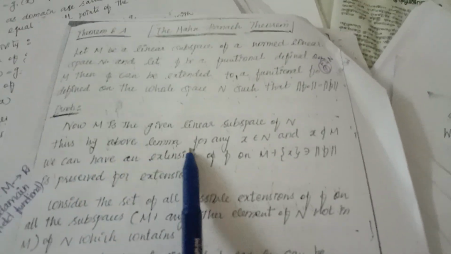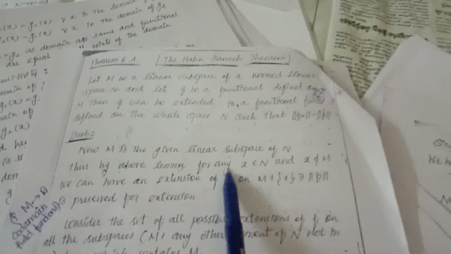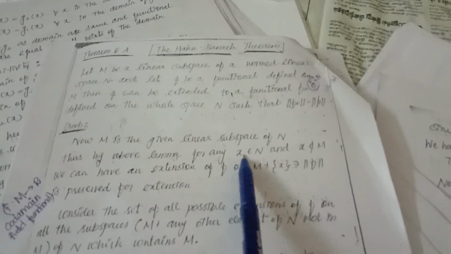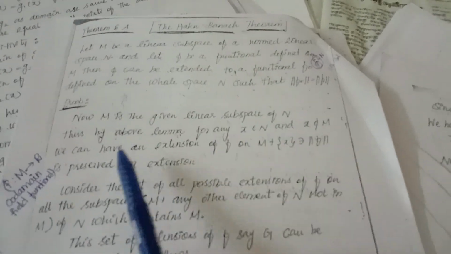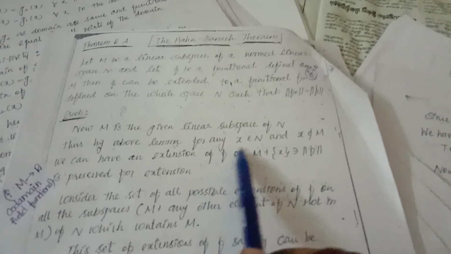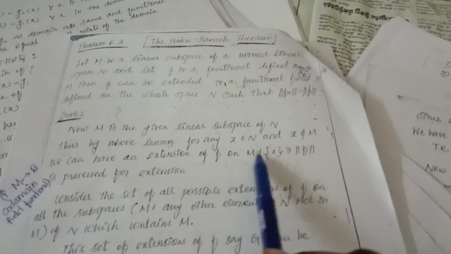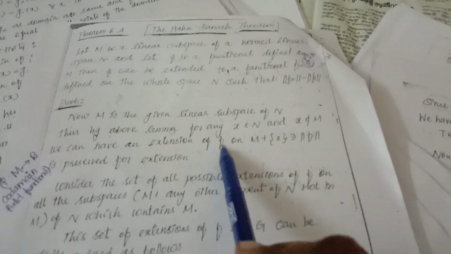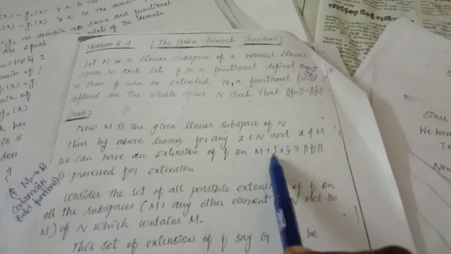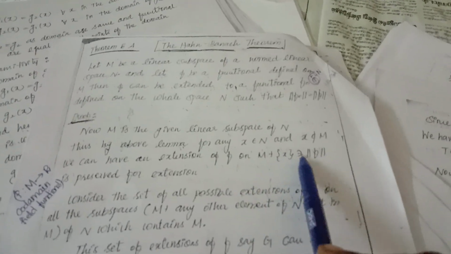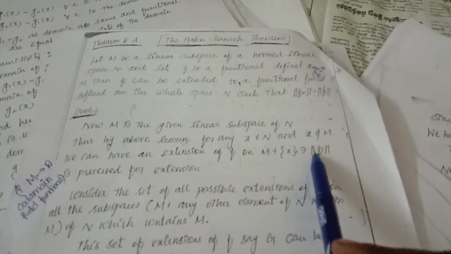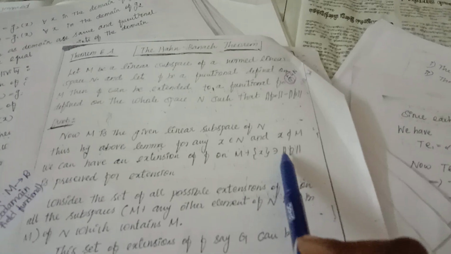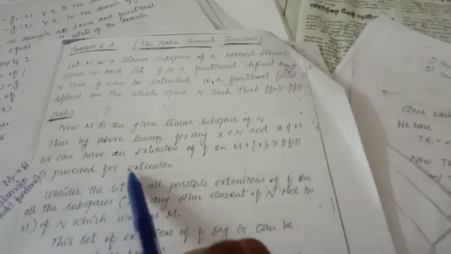For that, by the above lemma, we know that there exists a non-zero vector x belonging to N and x does not belong to M. We can extend the functional F on M plus x to the whole space. Here we take x as a non-zero vector, so we can extend the functional F on M plus x such that it preserves the condition norm F equals norm F naught. So norm F is preserved for the extension.